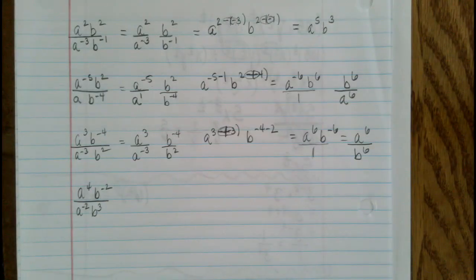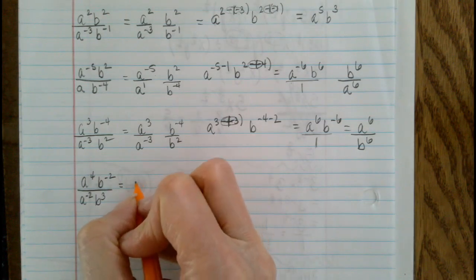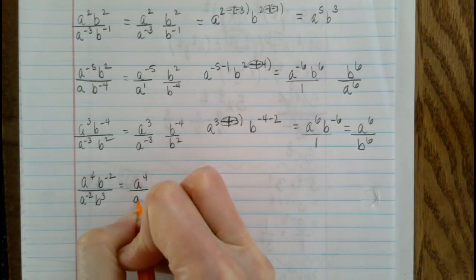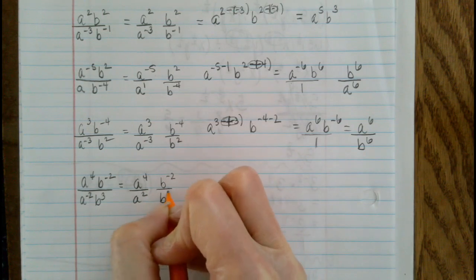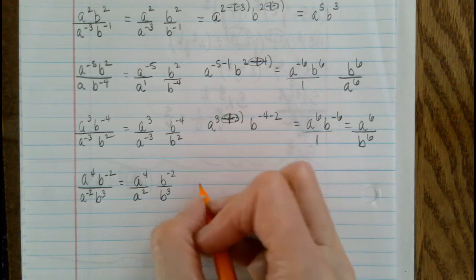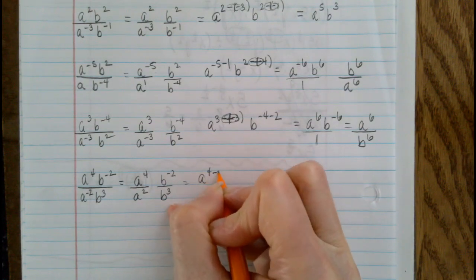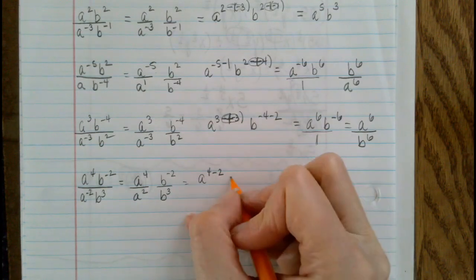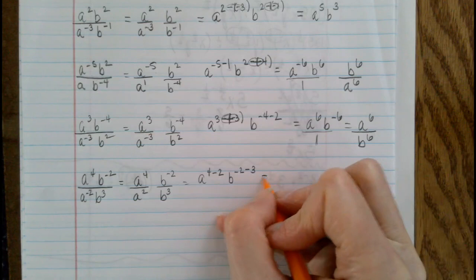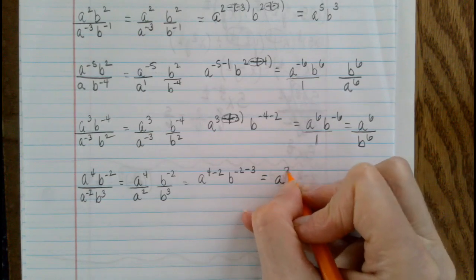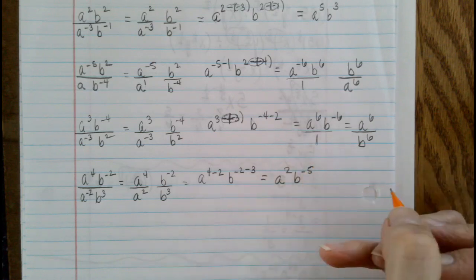And once again, what we're doing is we're dividing. And we end up with a to the 4th divided by a squared, and b to the negative 2nd divided by b cubed. When we divide, we subtract. So this is going to be a to the 4 minus 2. It's going to be b to the negative 2 minus 3. Well, 4 minus 2 gives us 2, and negative 2 minus 3 is negative 5.